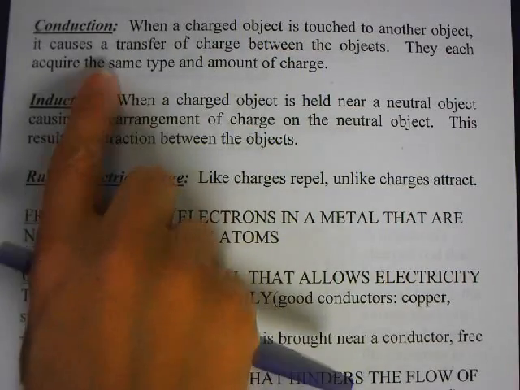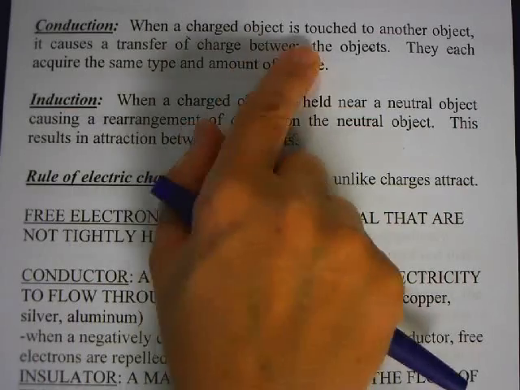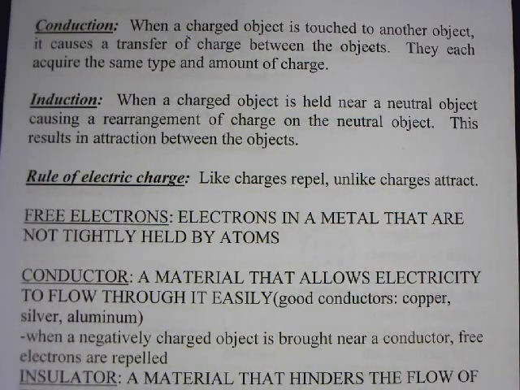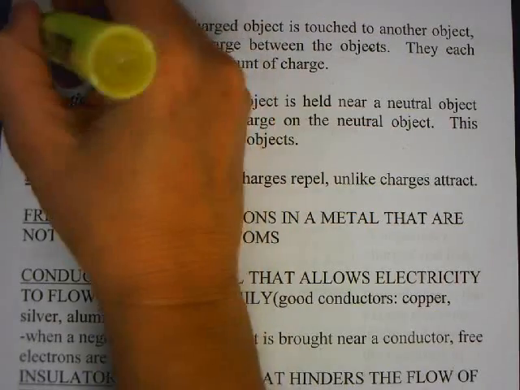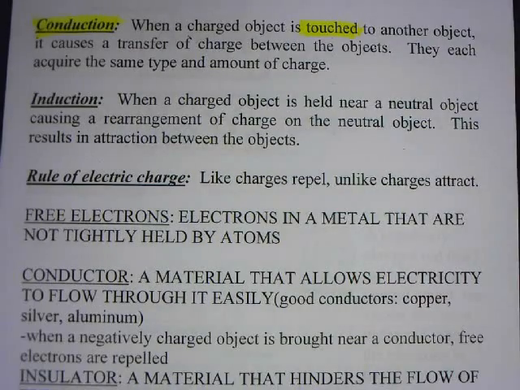So here's a couple of important terms we need to know. So conduction, when a charged object is touched. So the key word here, and we have to look at this, is touched. So for conduction, the key word here is touch. You're actually touching the other object. Now we're going to use an instrument called an electroscope, which demonstrates static electricity.